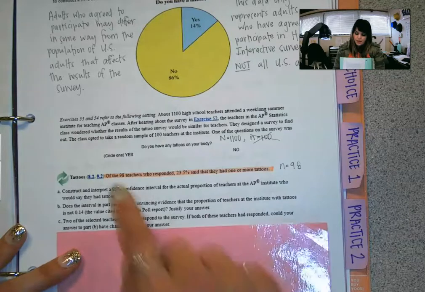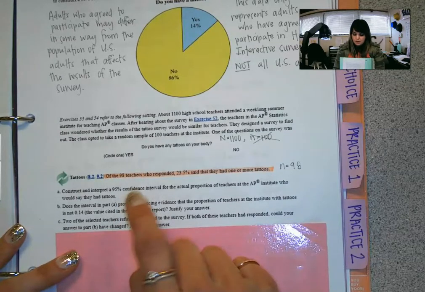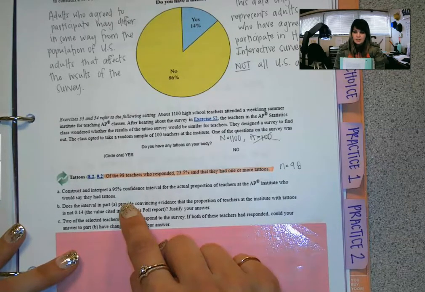Okay, so A you did in the last problem. B is 0.14 in your interval? If 0.14 is in your interval, you do not have convincing evidence it's different. If 0.14 is not in your interval, you have convincing evidence that it's different.